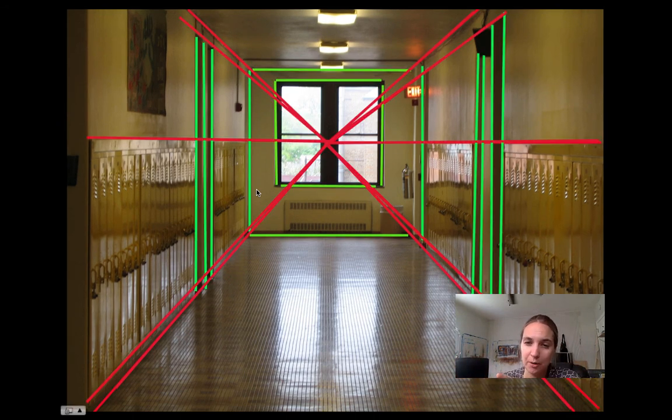So you see here, when you draw those lines out, they actually touch, and they come to this point, and that point is the vanishing point. So what you need to do when you're creating linear perspective is show this idea that they eventually will touch, and that will show depth.